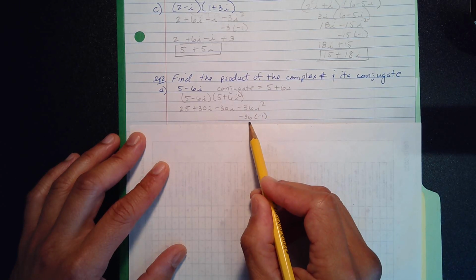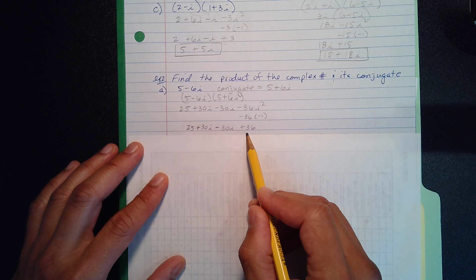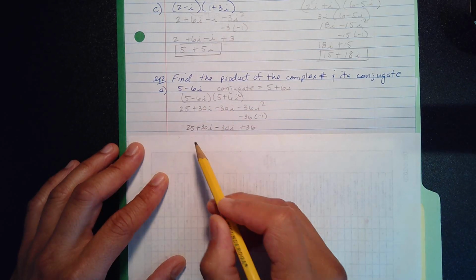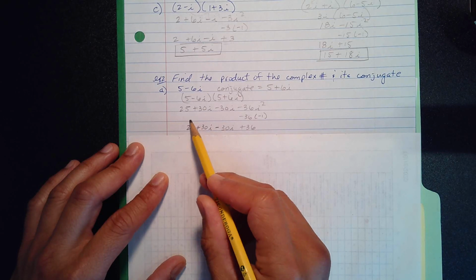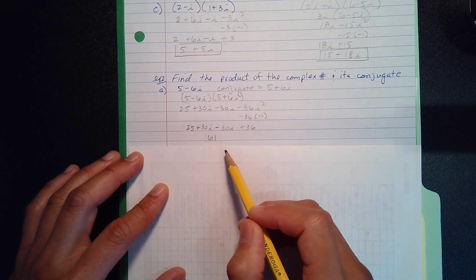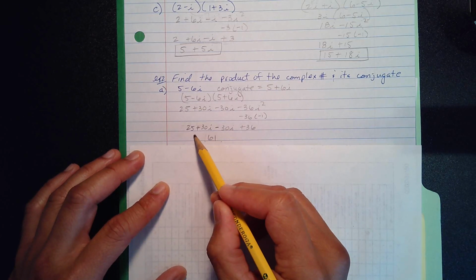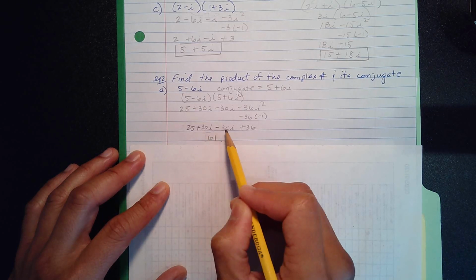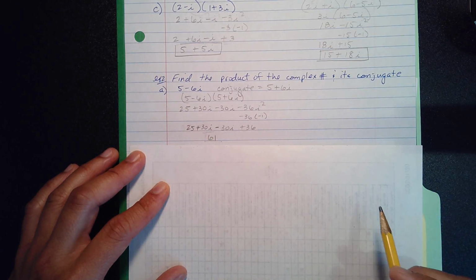Negative 1 times negative 36 is positive 36. Bring down all the numbers. Combine like terms. So here are real numbers, 25 and 36. 25 and 36 is 61. 30i minus 30i is 0.